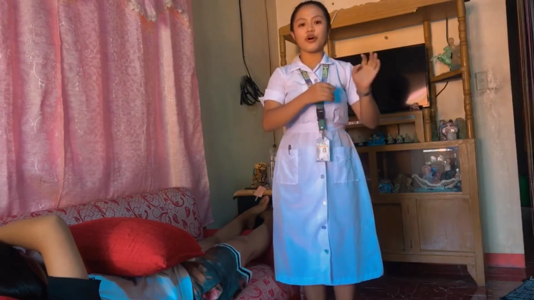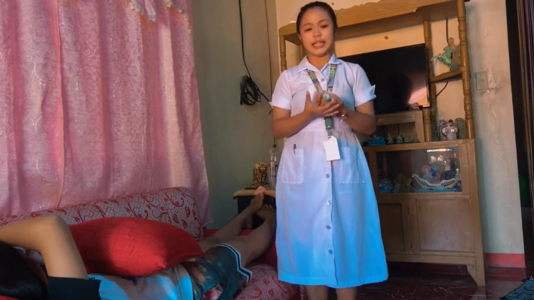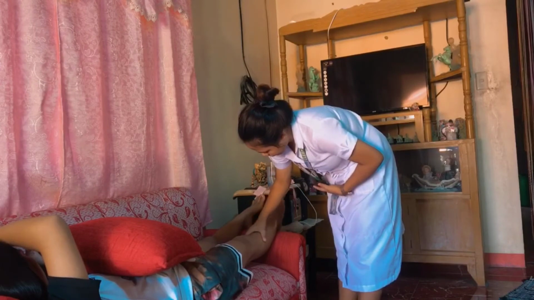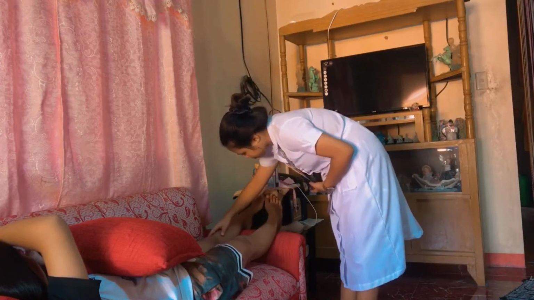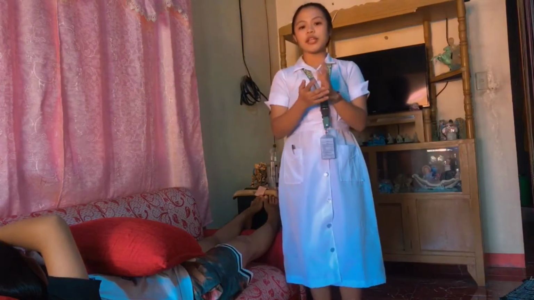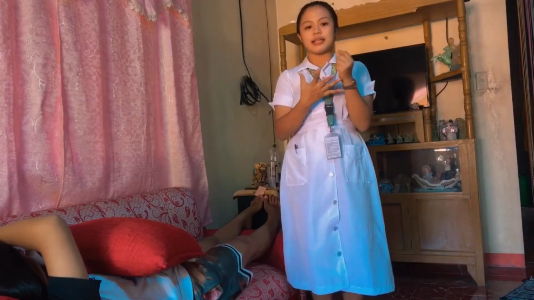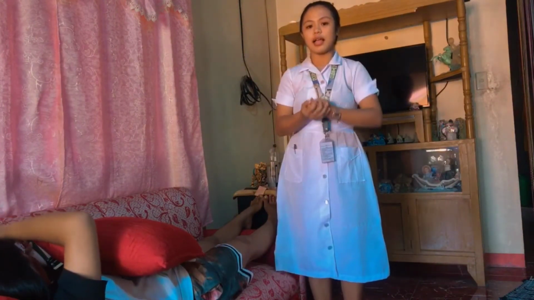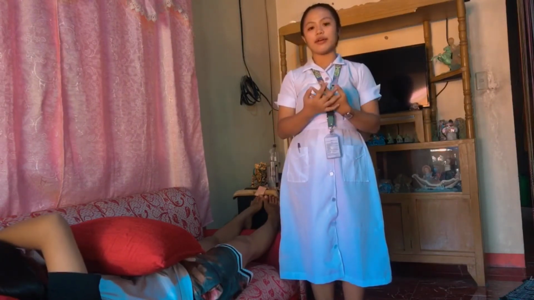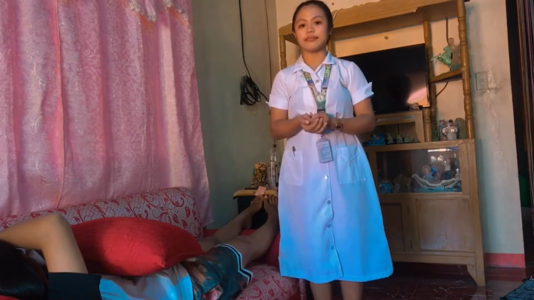So now we're going to inspect for any edema. Okay, so everything is normal. The size is identical. The shape is bilaterally symmetrical. No swelling or atrophy detected.